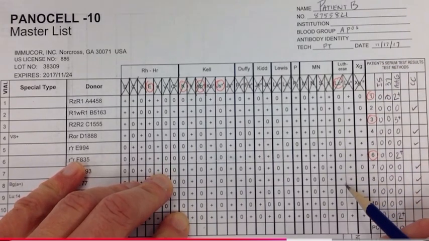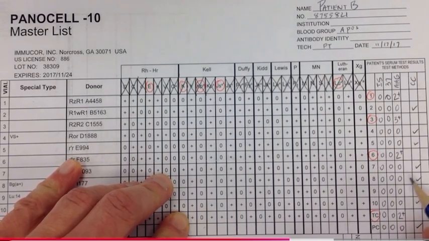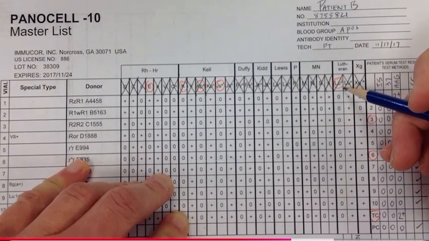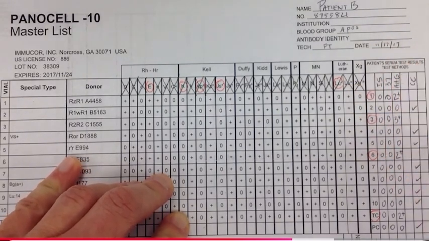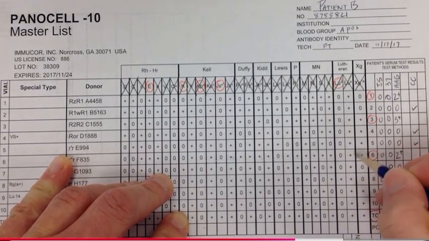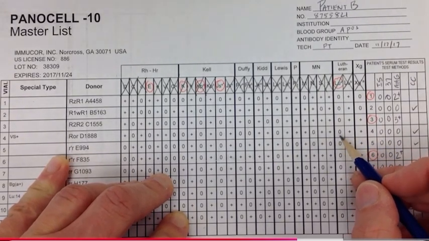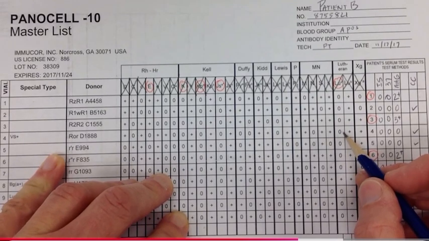Now it happens to be positive here in a completely negative. These are all negative reactions. Now when it comes to ruling out a cell or an antigen like this, it's better to have more than one heterozygous rule out. So if we had another one, like in cell 4, if this were positive, I'd be much more confident to rule this one out.